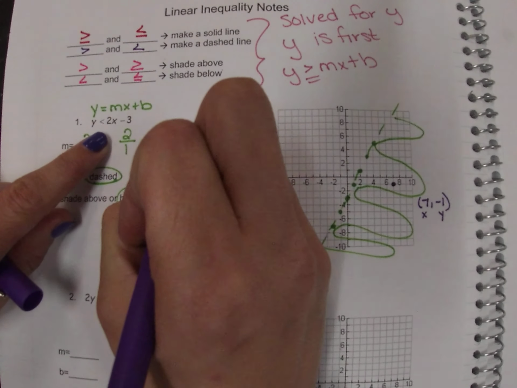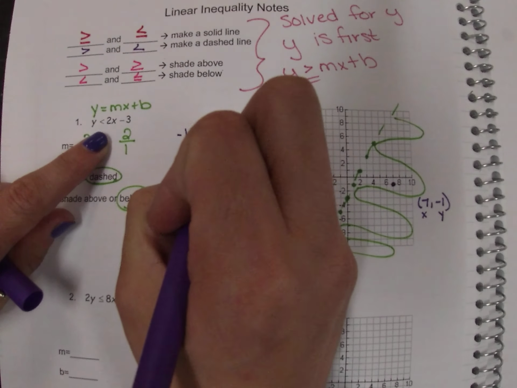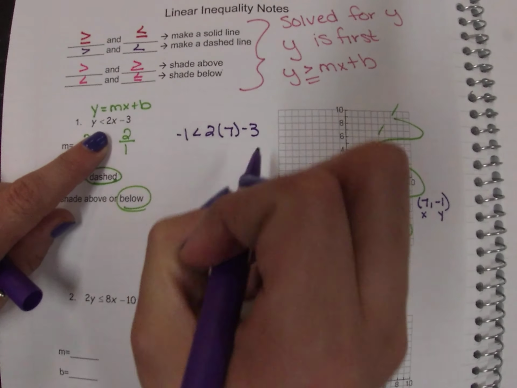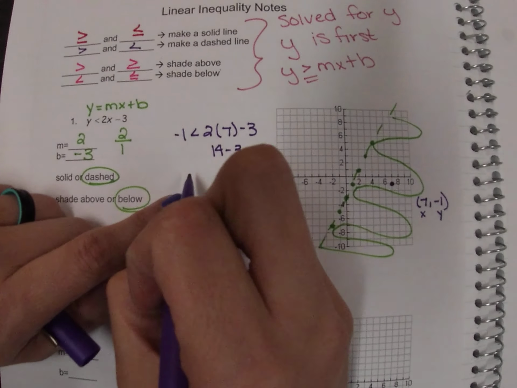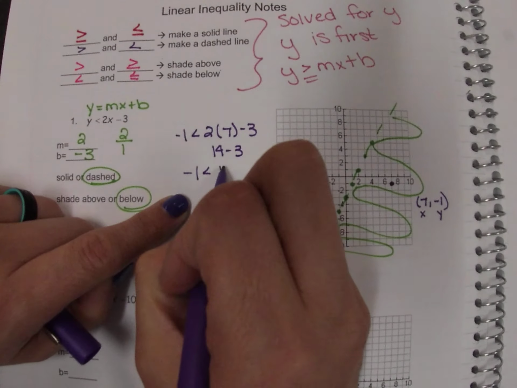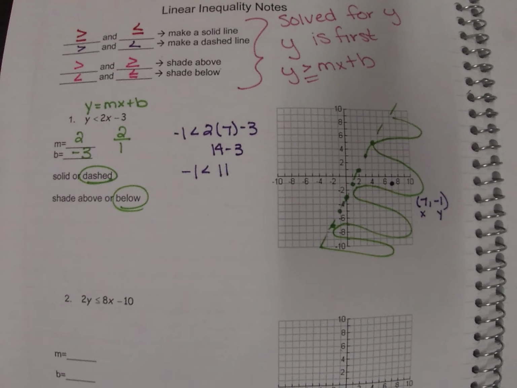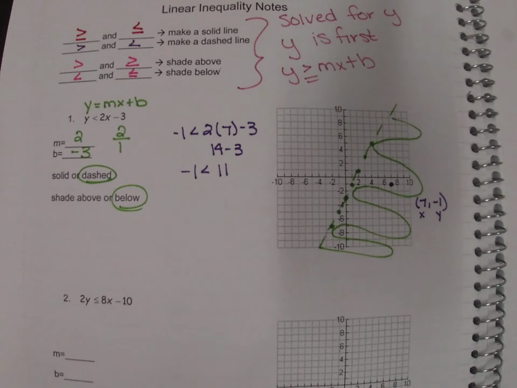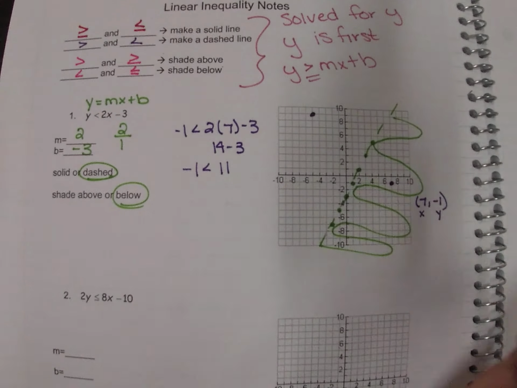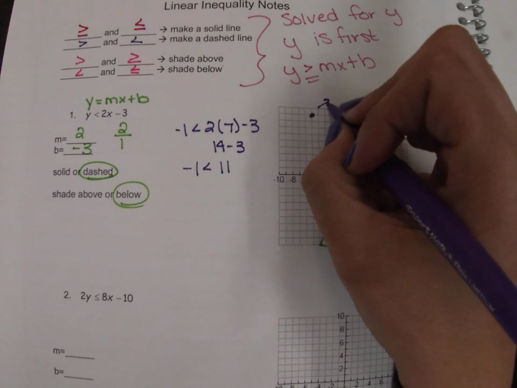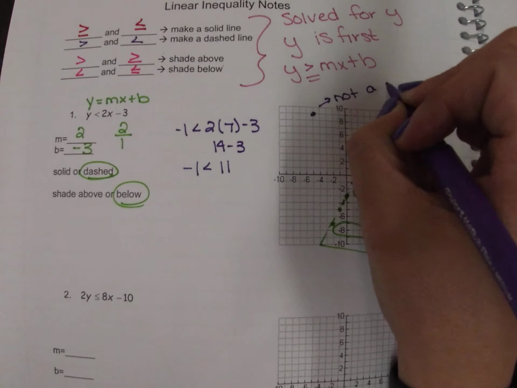Okay, so -1 is less than 2 times 7 minus 3. 2 times 7 is 14. 14 minus 3 is 11. So is -1 less than 11? Yes. So this point is a solution. However, any point that happens over here, like this point here, this is not a solution.